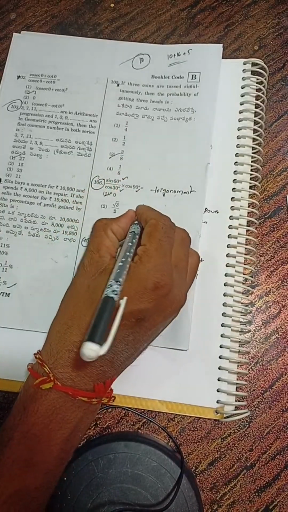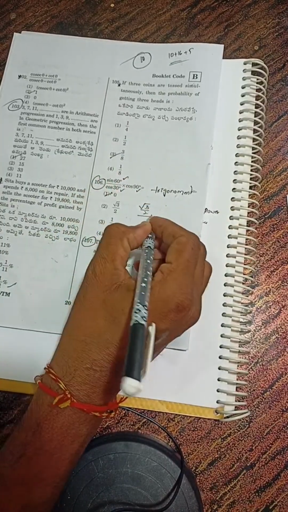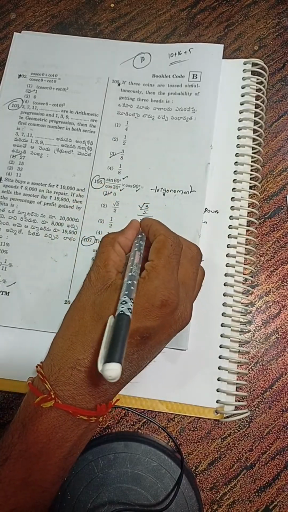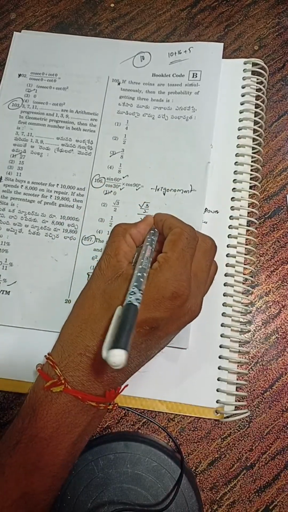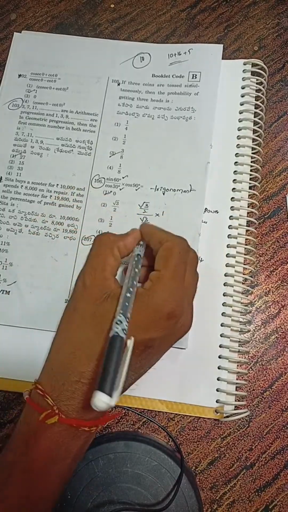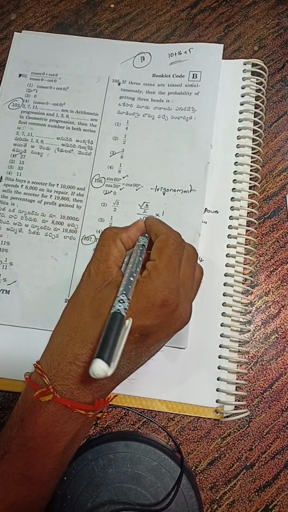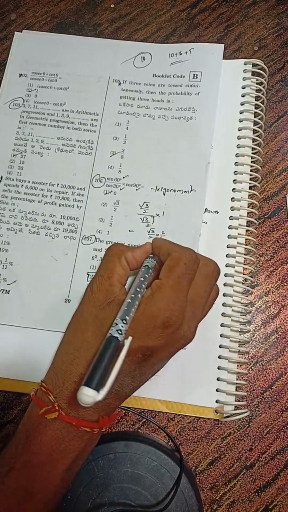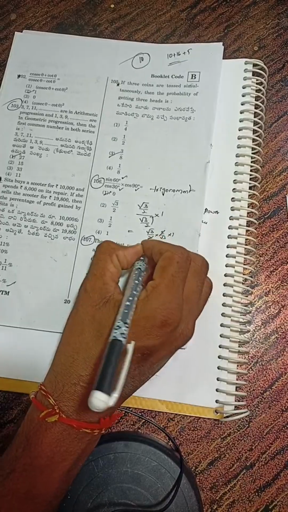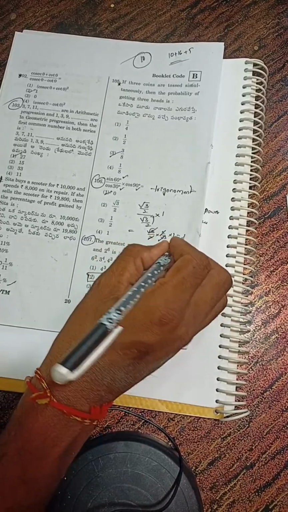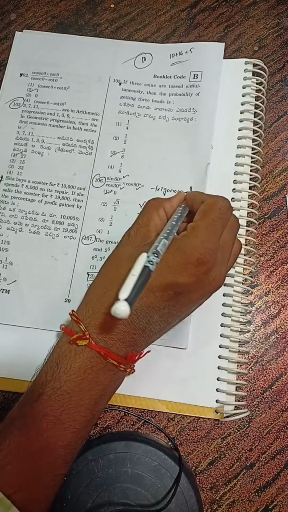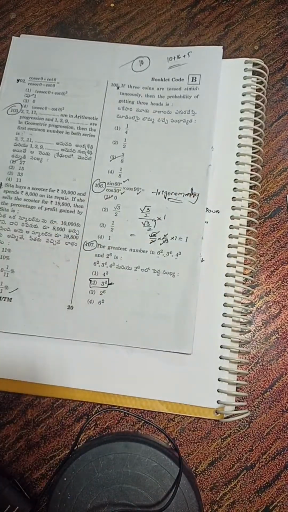So sin 60 degrees value is root 3 by 2. And cos 30 degrees value is also root 3 by 2. Cos 90 value is 1. So if you take the denominator to the numerator side, root 3 by 2 into 2 by root 3 into 1. 2 will get cancelled. Root 3 will get cancelled. We are getting the answer 1. So this problem we got from the trigonometric chapter.